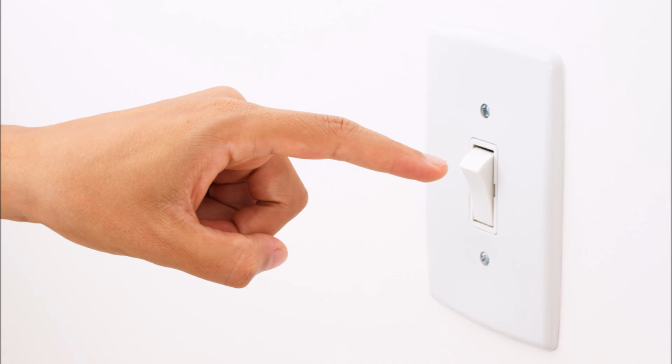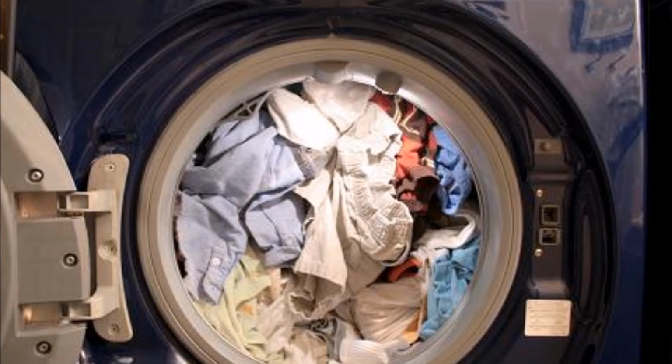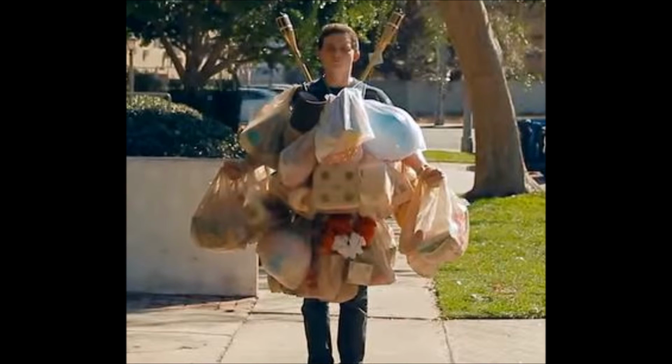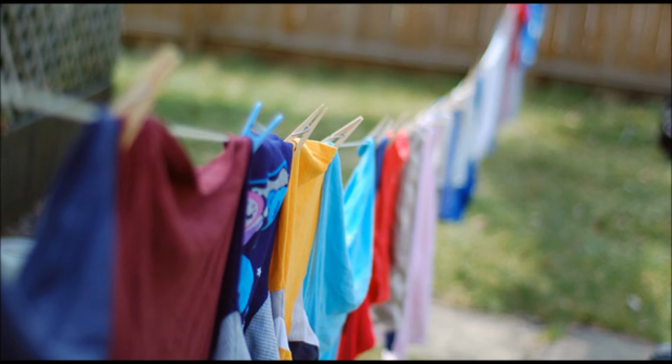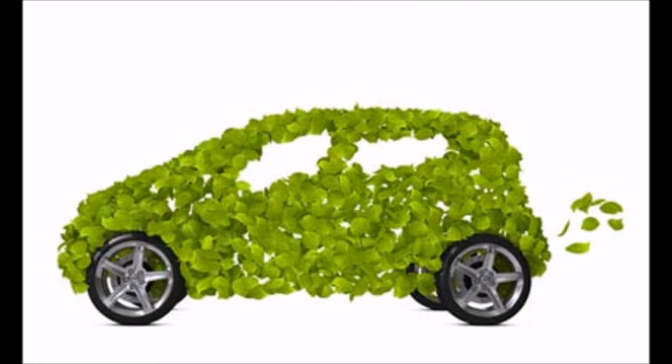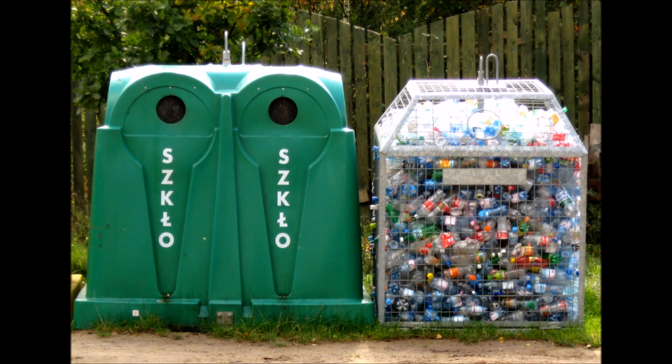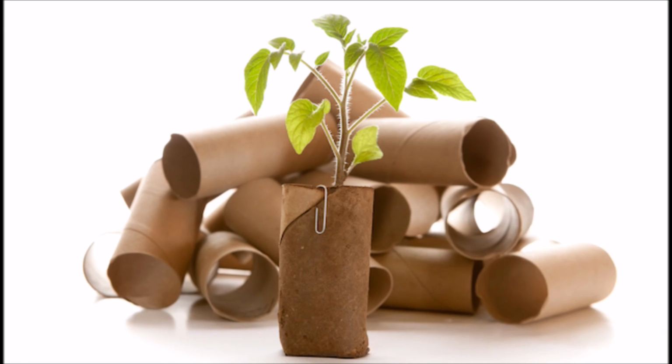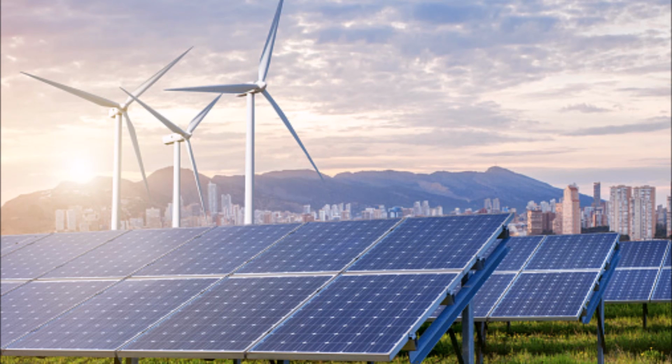Let's help save our oceans by turning off the lights when they are not needed, washing full loads of laundry, buying all our necessities in one trip, and hanging clothes to dry instead of tumble drying. The community can also create new systems of clean energy, a more effective recycling system, promote reusing everything, and set up more solar panels around the community.